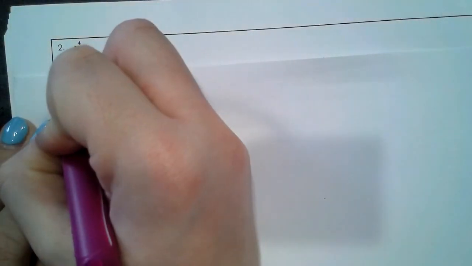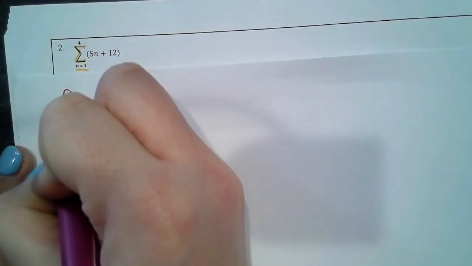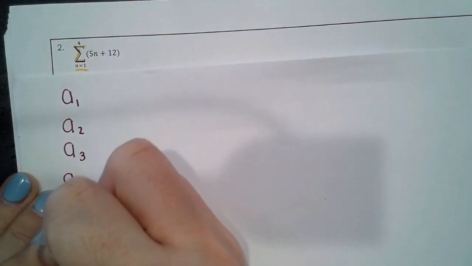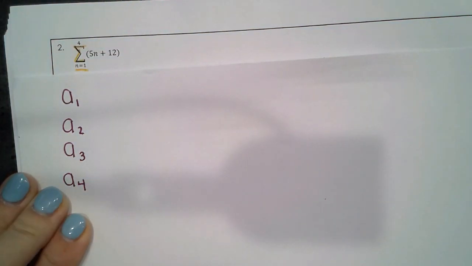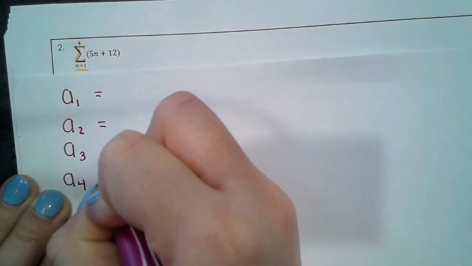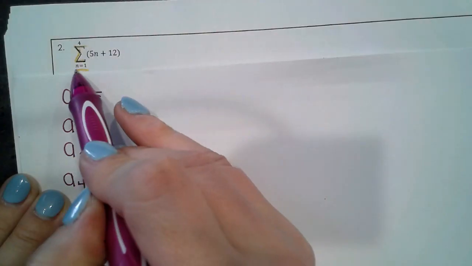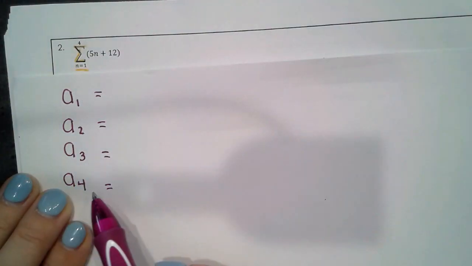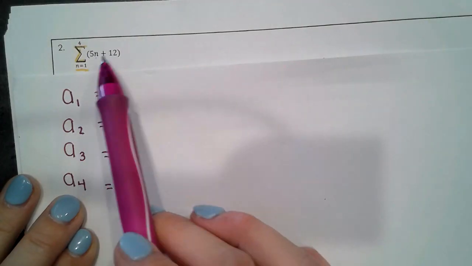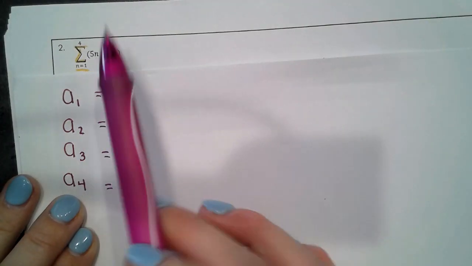So I'm going to be finding A1, A2, A3, and A4. So we start with 1, we go all the way up to 4. And how am I going to find those? I'm going to plug in a 1, a 2, a 3, and a 4.